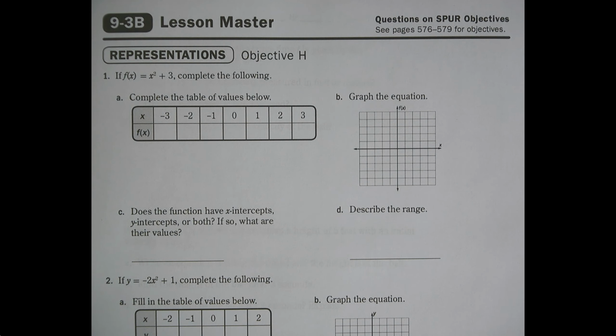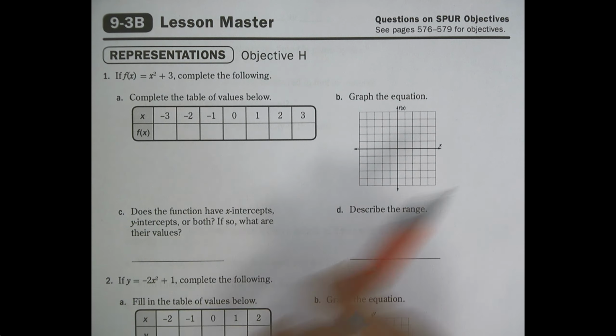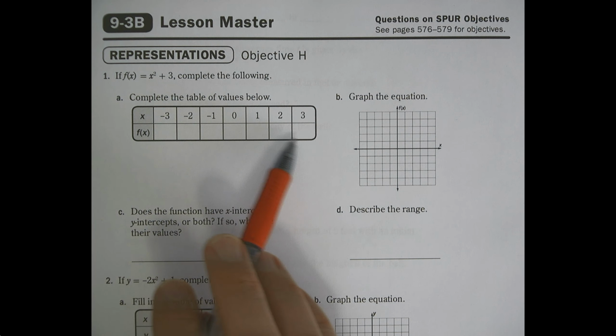Okay, this is a review of lessons 9.3 and 9.4. We are starting with the 9.3 worksheet. So number one, if f of x equals x squared plus 3, we're going to complete all of this based on that. So first we're going to fill in the table.